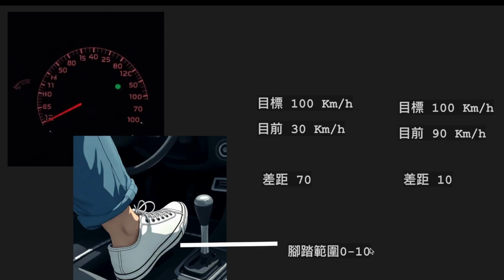So, if we want to convert this gap into the pedal's range, we need to multiply by a ratio. Let's say the ratio is 0.1. Then 70 times 0.1 gives us 7. And 10 times 0.1 gives us 1.